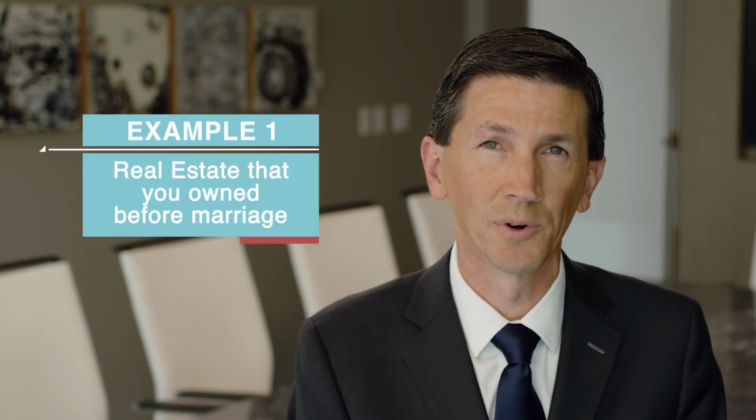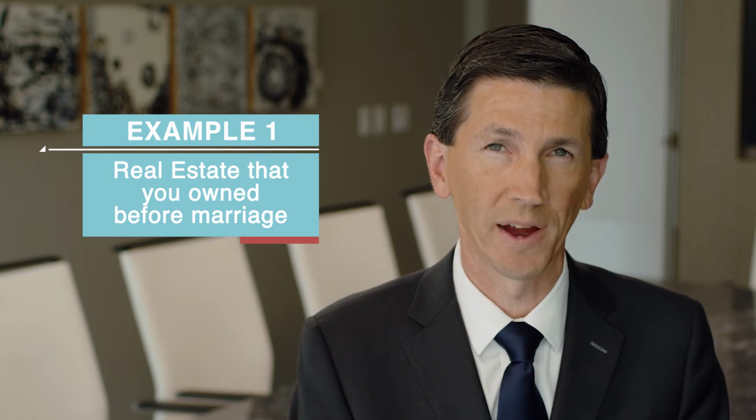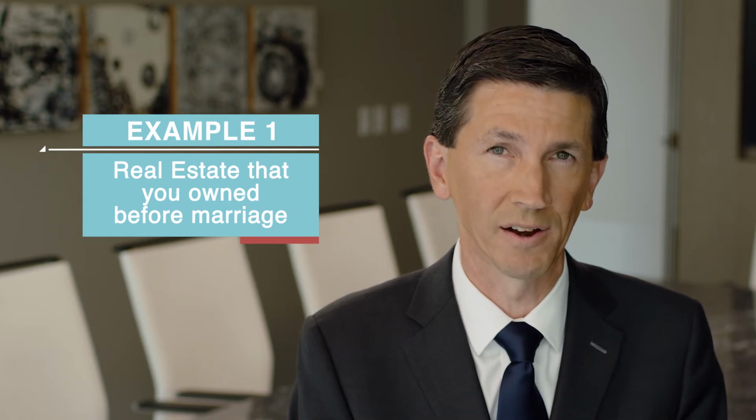So one example is real estate that you owned before marriage. Anything that you own before marriage is going to be your separate property. To prove a piece of real estate is your separate property, all you will need is a deed that predates your marriage, and that will be enough to clearly and convincingly prove that that is your separate property.